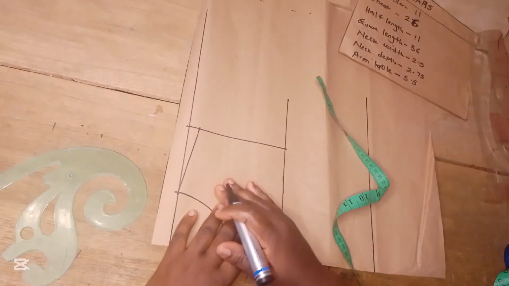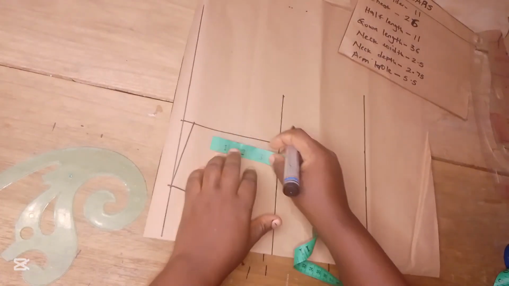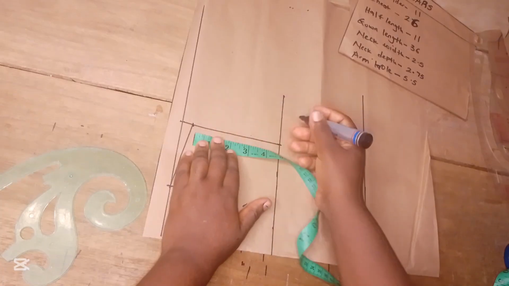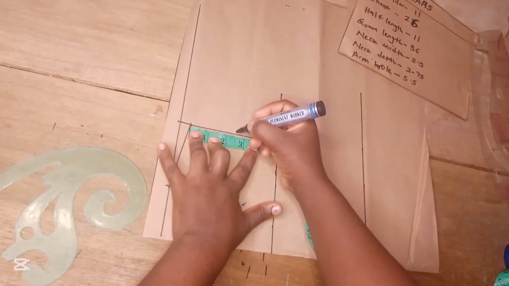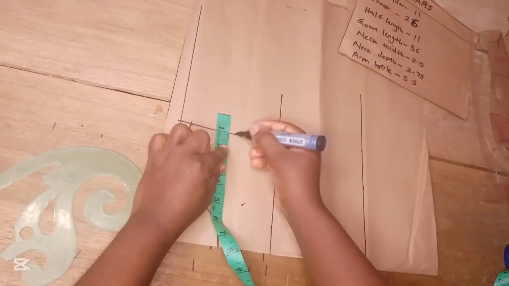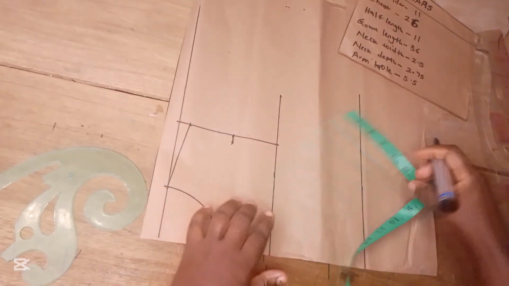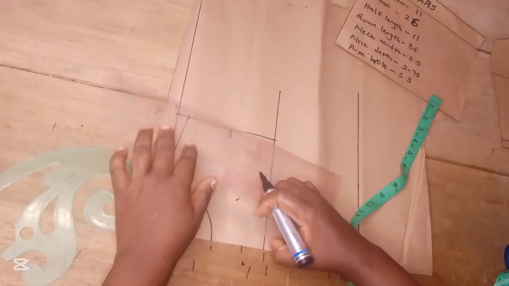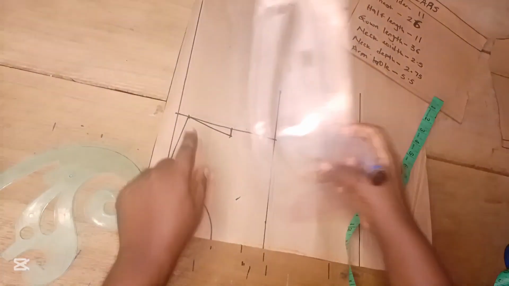Now, to get my armhole curve, from this shoulder slope to this place, I'm going to find the midpoint. The total is 5, the midpoint is 2.5. On that midpoint, I'm going to come in by half inch and connect from here to the tip of the shoulder slope here.